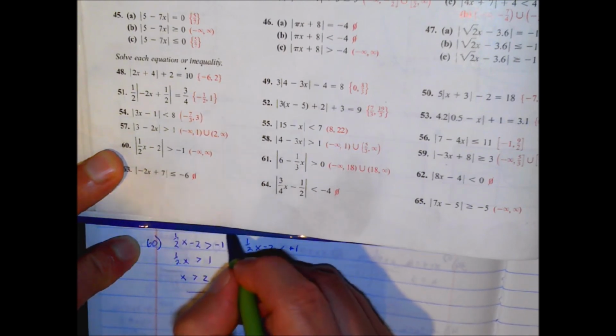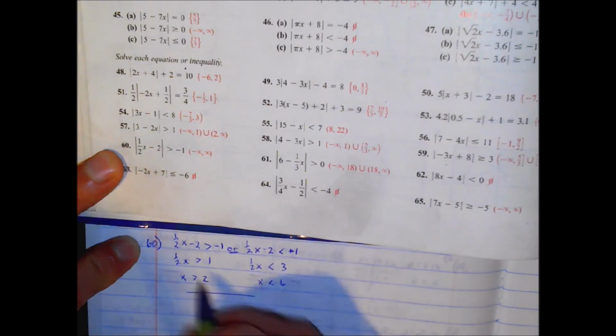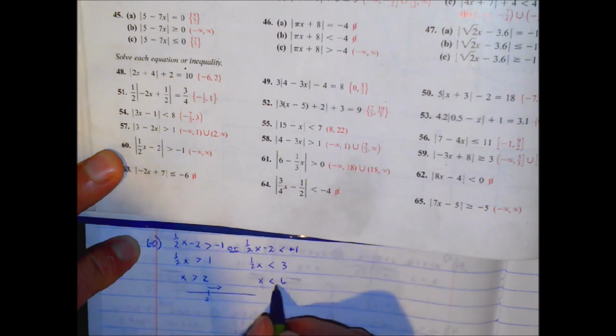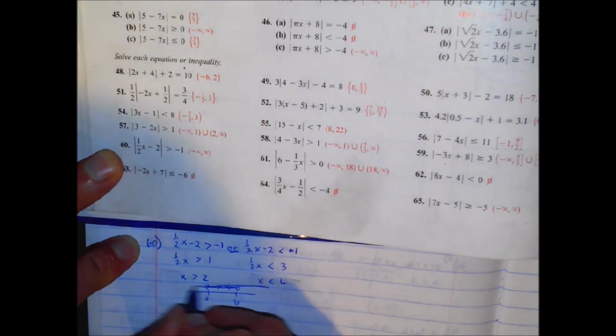Okay, and it was a greater than, so it's an or statement. So greater than 2, less than 6. Okay, there's our graph. And since it's an or, it's all of these or all of these, which means it's going to be all real numbers.